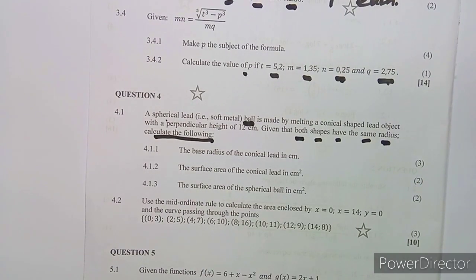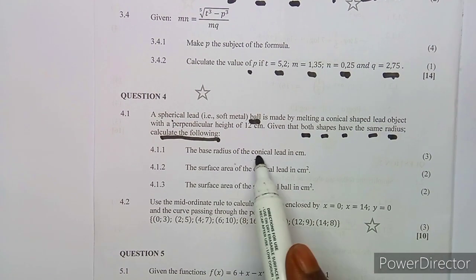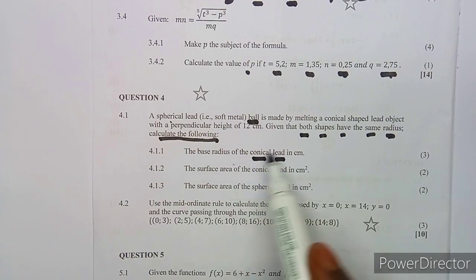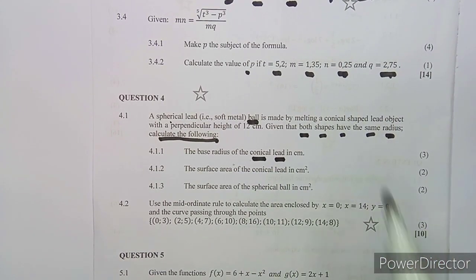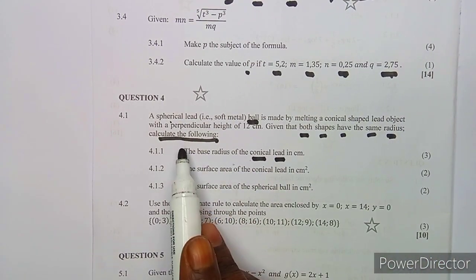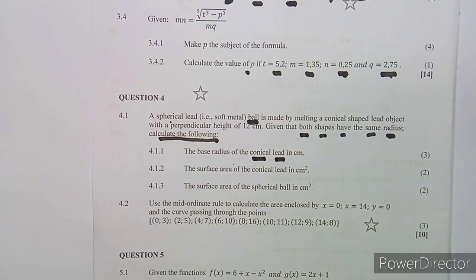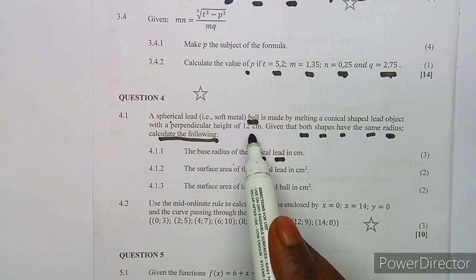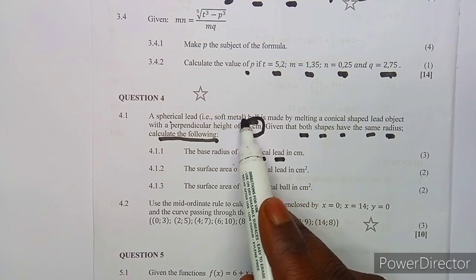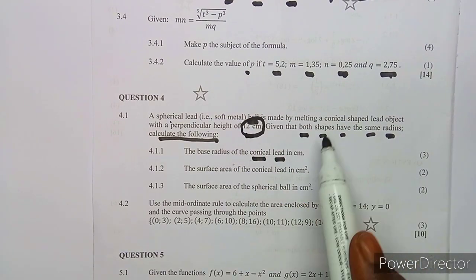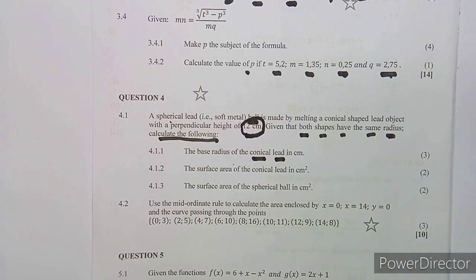Take note, guys: the sphere and the cone, they have the same radius. So calculate the base radius of the conical lead, which means the radius that we are calculating is the same radius as on the sphere. All right, so how can we end up with this? And we are only given the height. This is the only thing that we have, the height of the cone. Okay, so this is the concept here.